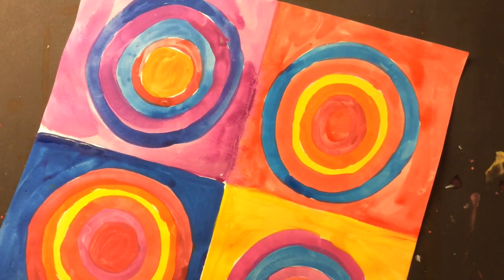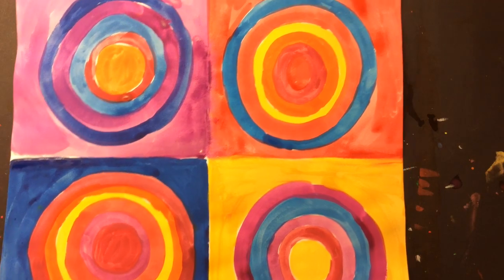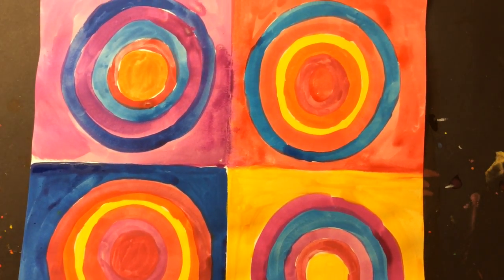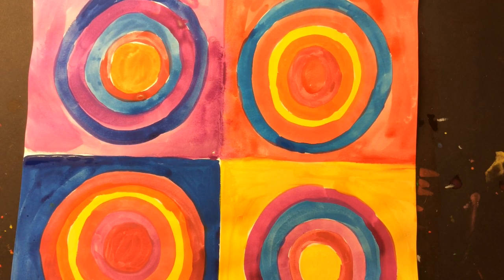So I have made my squares with concentric circles in the style of Vasily Kandinsky, and it was lots of fun. So you go make yours now and see what you come up with.